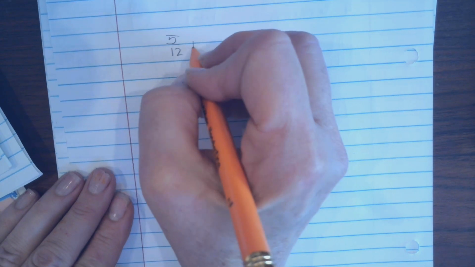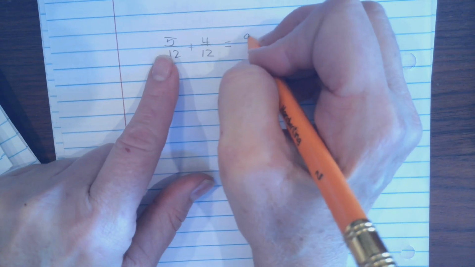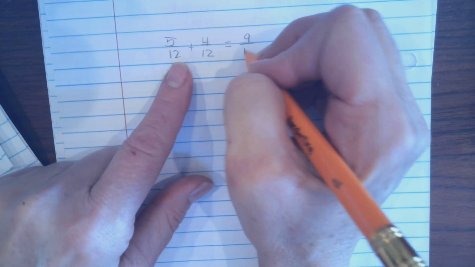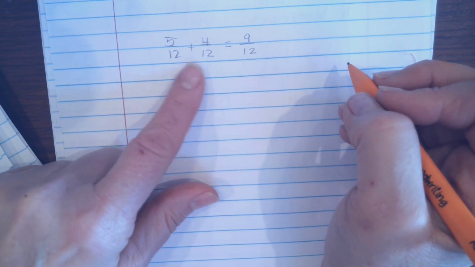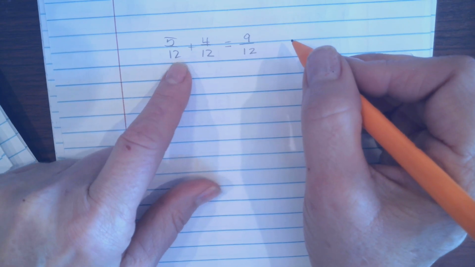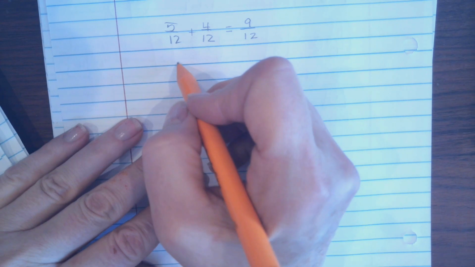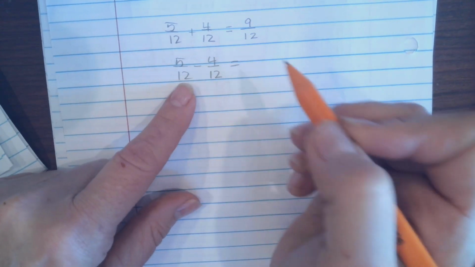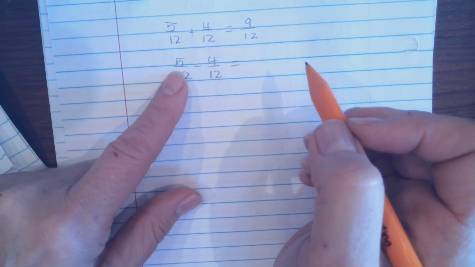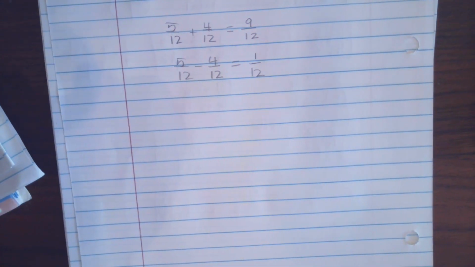Okay, so adding fractions, we have 5/12 plus 4/12. Because it's already the same denominator, all we have to do is add our numerators together, and we put it all over 12. We never add our denominators 12 and 12. We just do 12, and this stays 12, so this is 12. Same with subtracting. As long as they have the same denominators, all we have to do is do 5 minus 4 is 1 over the same denominator of 12.